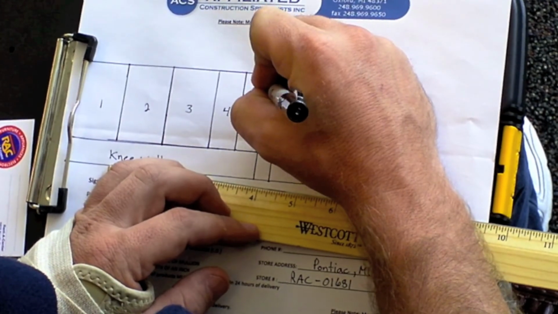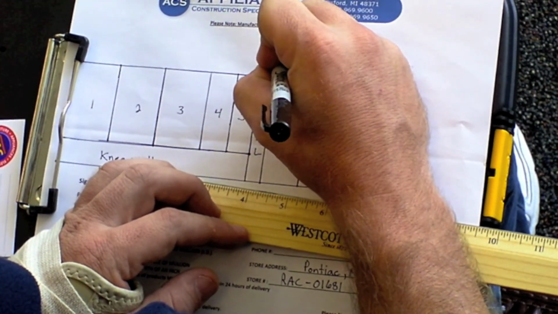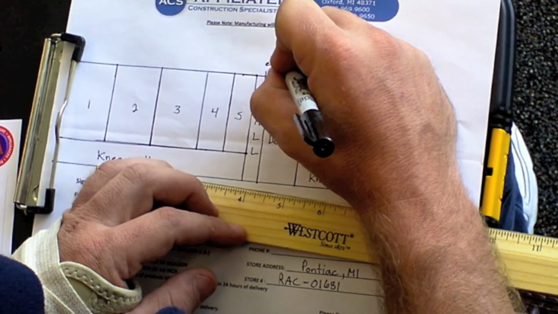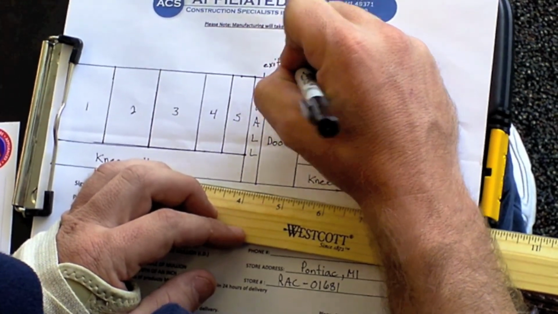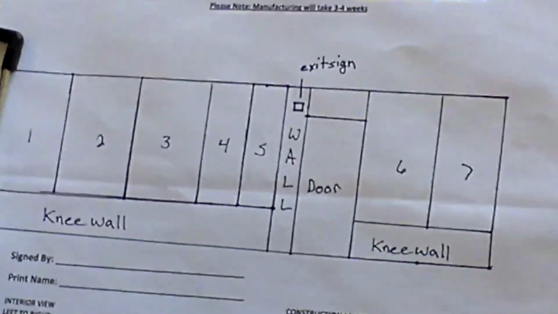As you can see here, Fred is finishing up his drawing page. This is ideally what we're looking for. He has clearly drawn out all the windows, the doors, exit sign, knee walls, and everything that we would possibly need to see in a drawing page.